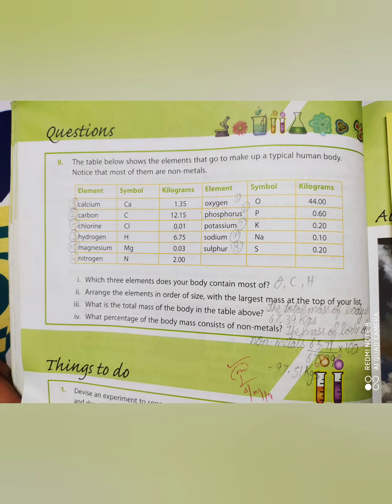The third part is the actual sum of all the atoms combined and added up. Now, the fourth part of the ninth question is the percentage of body mass that consists of non-metals. So we will collect all the non-metals' mass and then divide it by the total mass. We get 97.51 kg. It means that most of our body is made of non-metals.